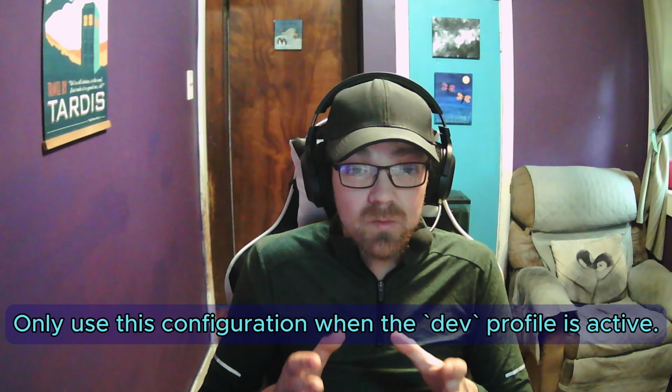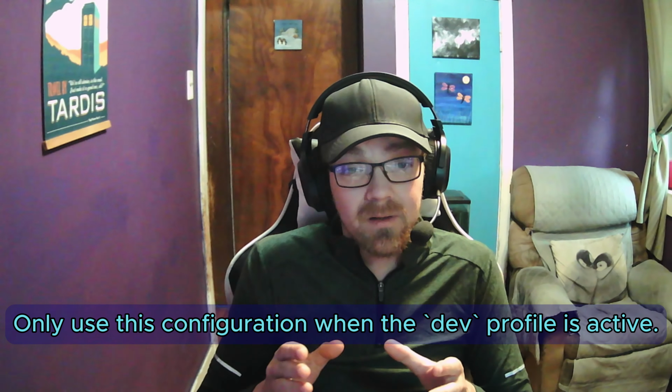So we can have a dev profile and a prod profile. And we tell Spring only use the configuration when the dev profile is active. So then we would simply annotate, and you're going to notice that annotations are a thing with Spring.